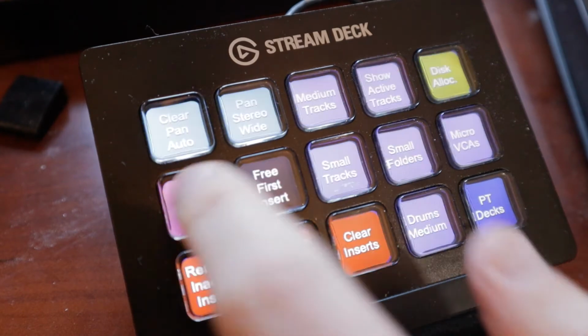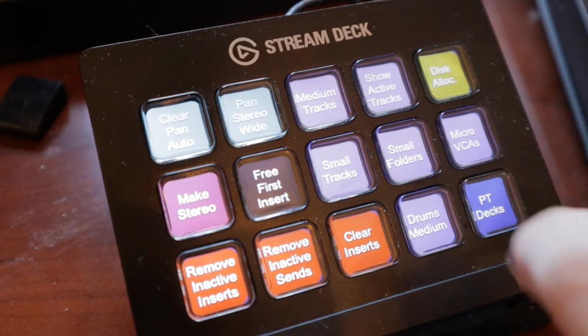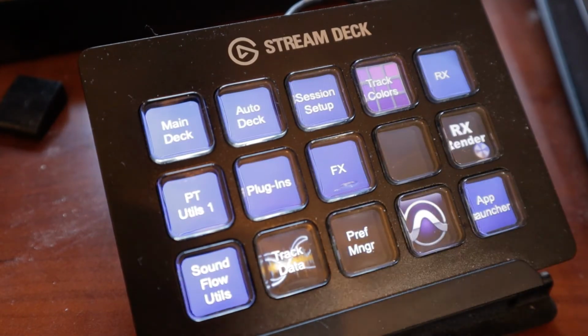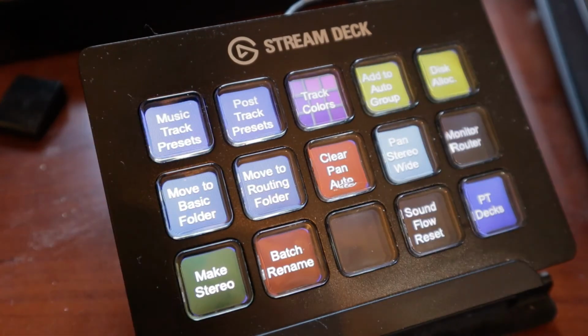I've got just some utilities. These are just various things I do in Pro Tools, but I figure the easiest way to show you this would just be to show it in action. So I'm going to go to my session setup deck.